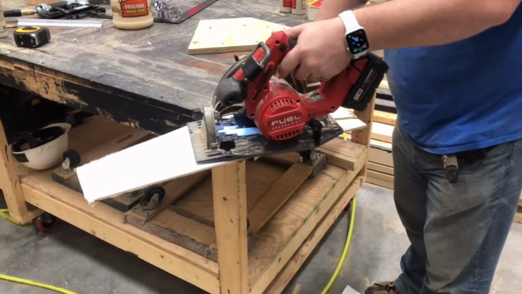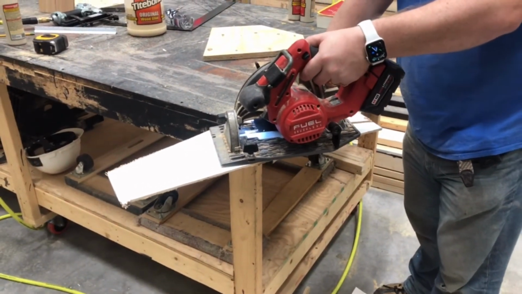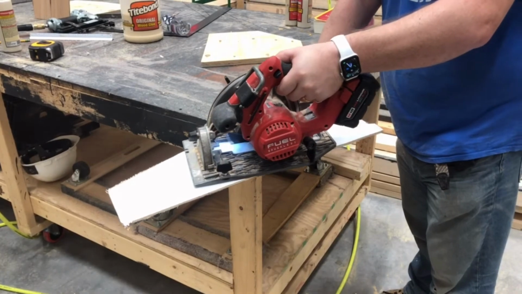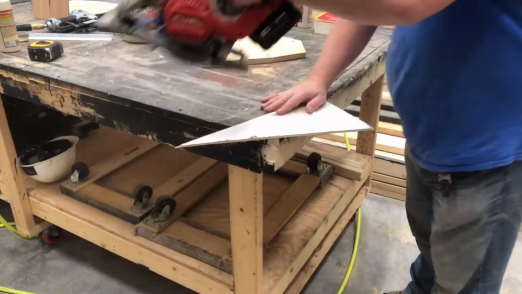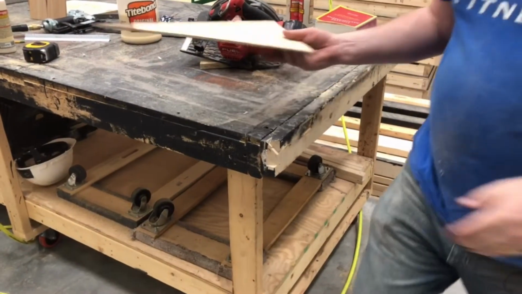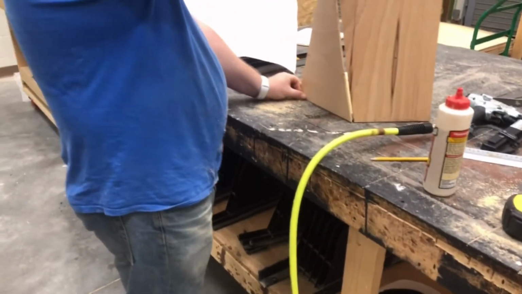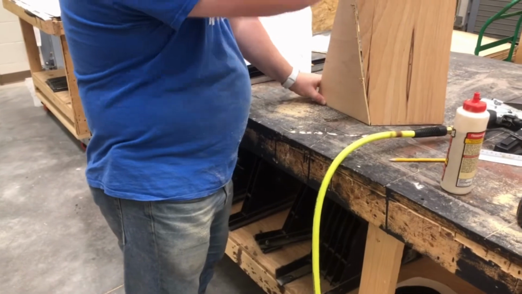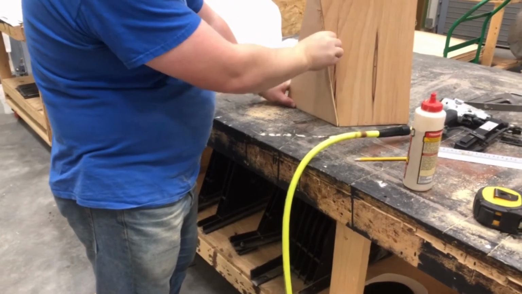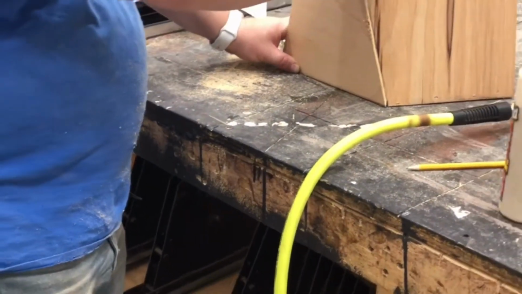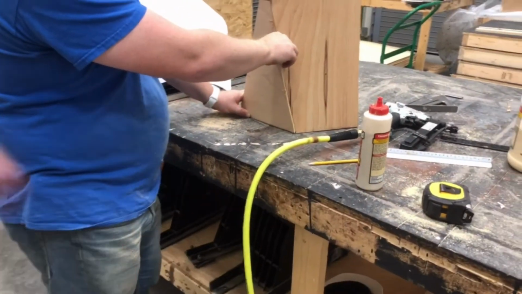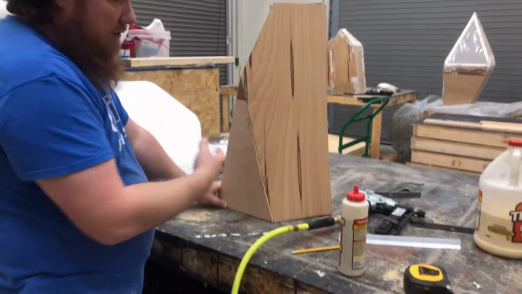What happened there is I was trying to cut the corner of the table off. Okay, let's see how we did. That will work perfect. We'll just put a little piece of furring material, is what we refer to it as, and then staple and glue this in place.